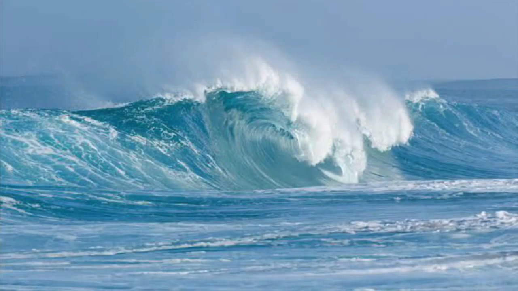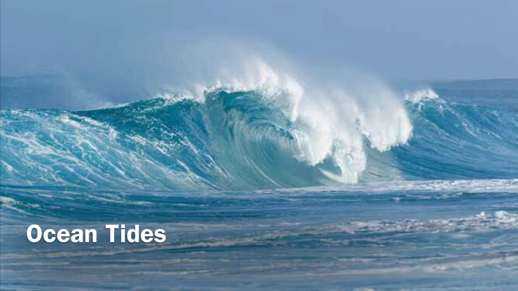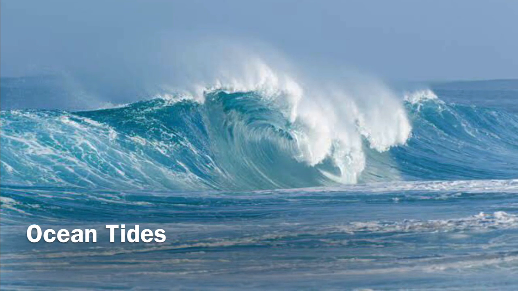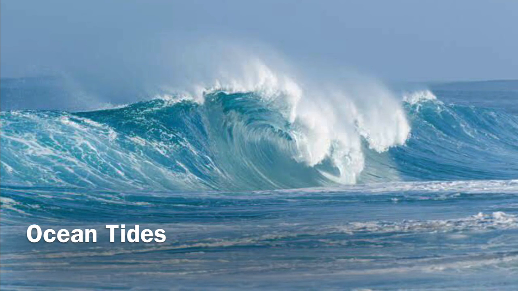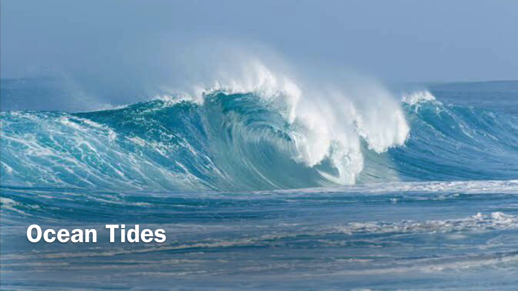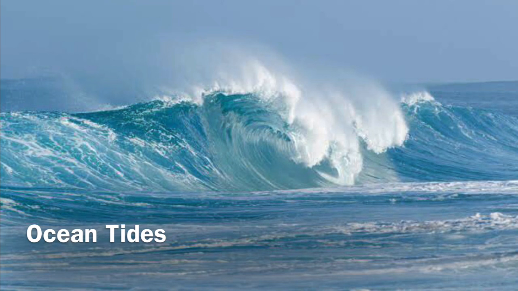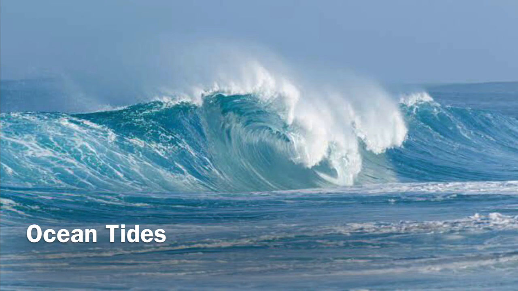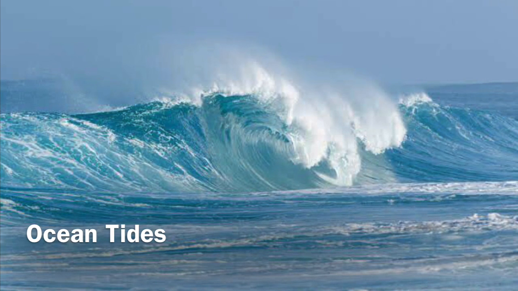Now we'll see about tides. The periodic rise and fall of the sea water due to the gravitational pull of the sun, moon, and earth are called tides. Why does this periodic rise and fall of the sea water occur? Due to the gravitational pull of the sun, moon, and the earth. They are classified into spring tides and neap tides.